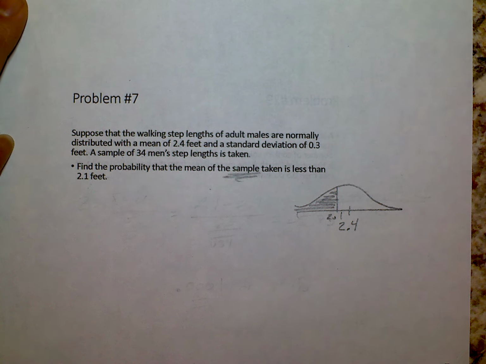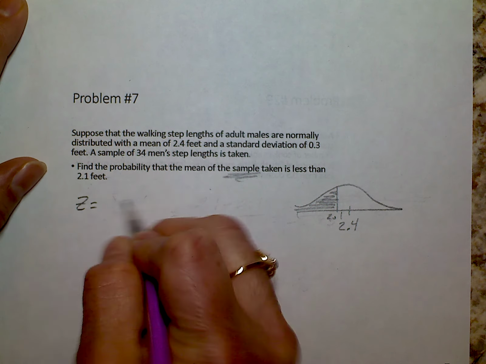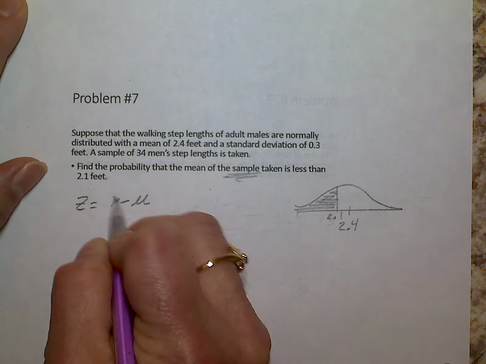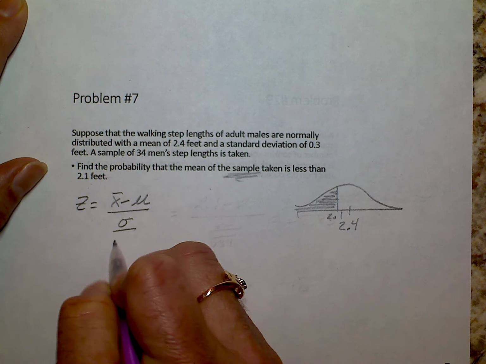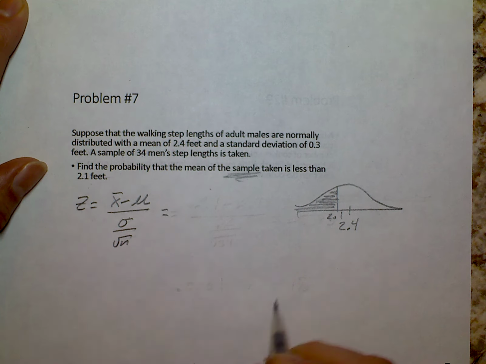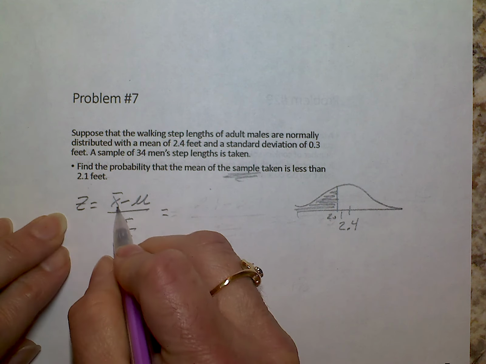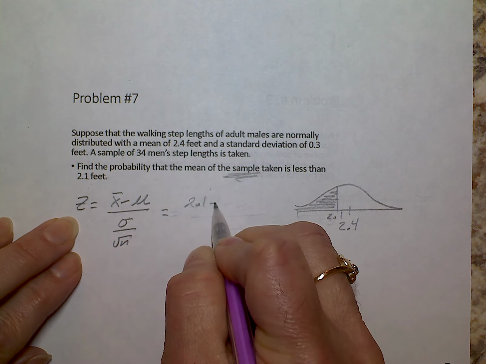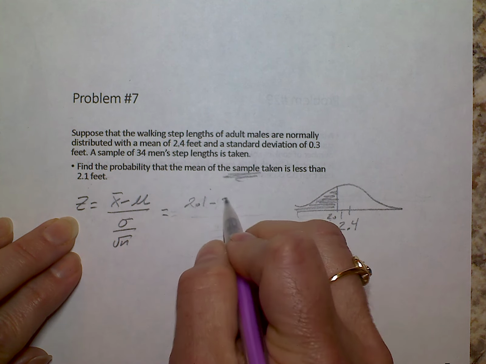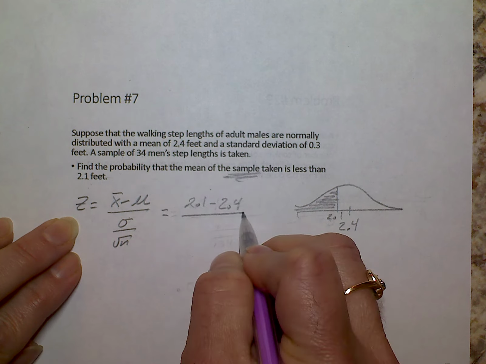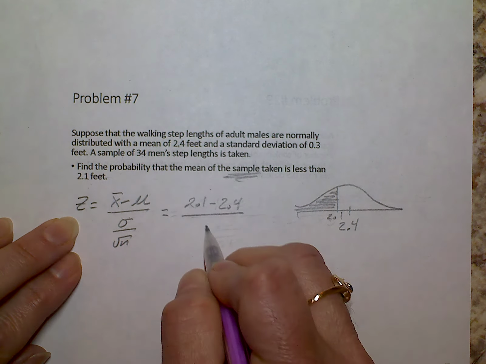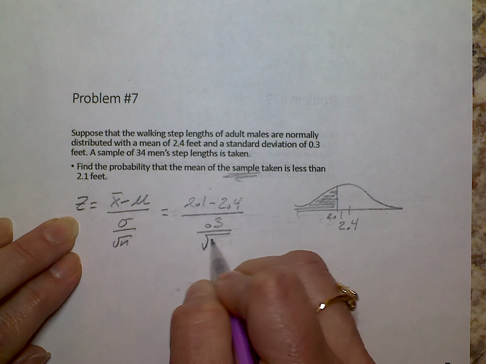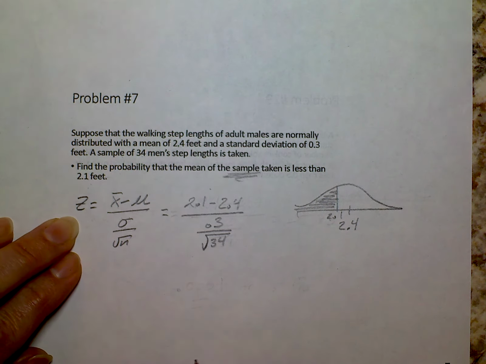So here goes. For my z, I have x bar minus mu over sigma over square root of n. X bar is the sample mean, 2.1, minus mu, which is the population mean, sigma, which is 0.3, the population standard deviation, and our sample size.